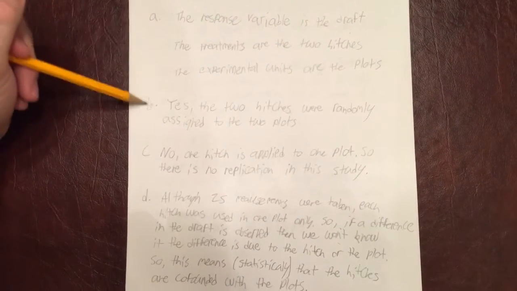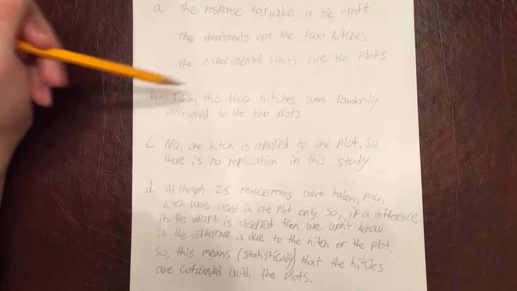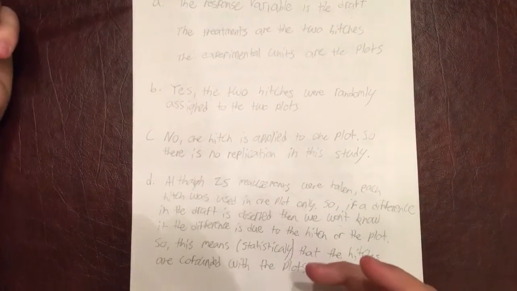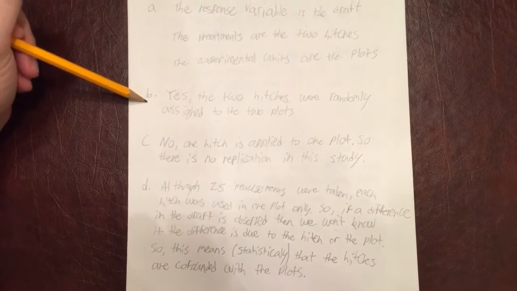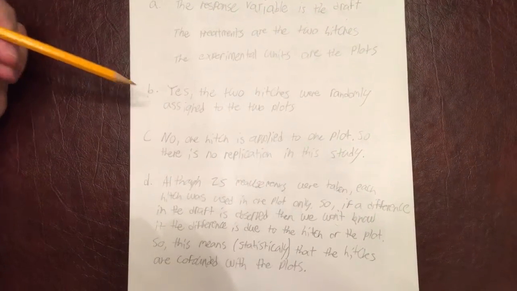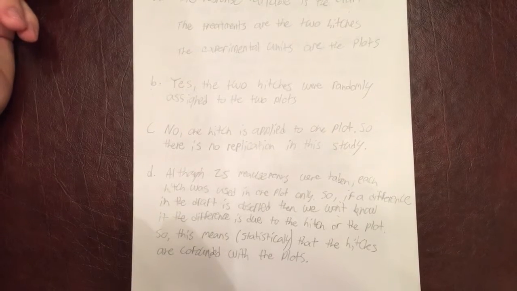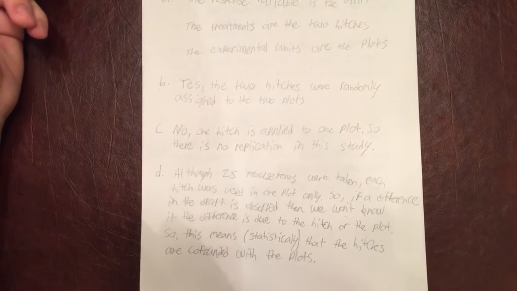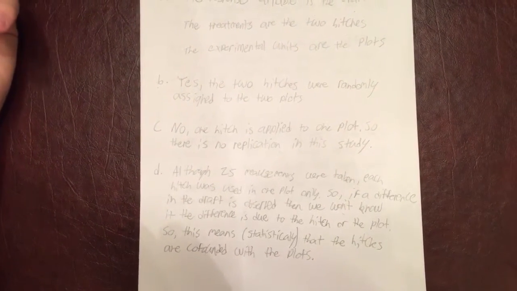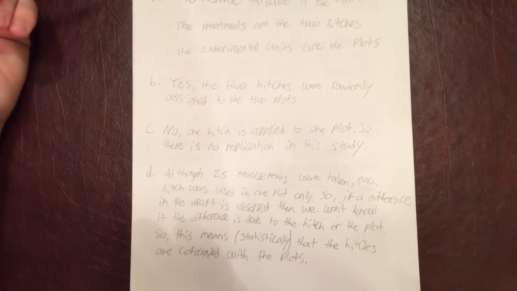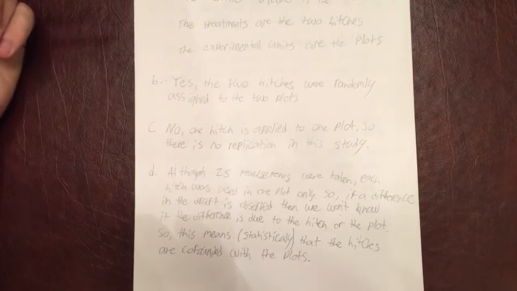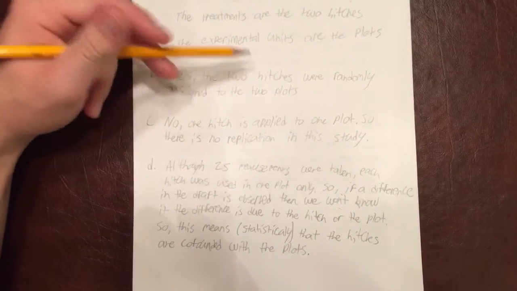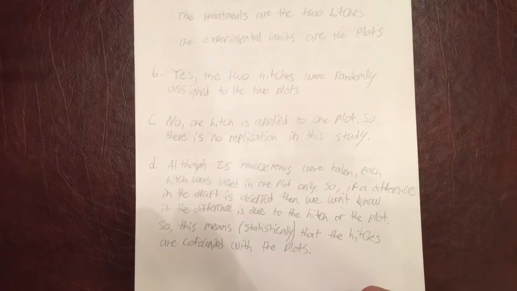So moving on to part B, now that we've identified our three sections here, this asks, given the goal of the study, determine whether the newly developed hitch reduces the draft compared to the standard hitch. So that's the goal. Was randomization used properly in the study? Yes, it was used correctly because the two hitches were randomly assigned to the two plots.